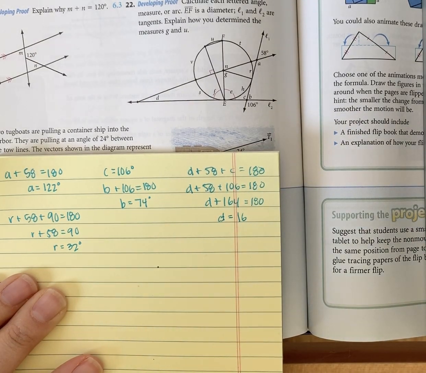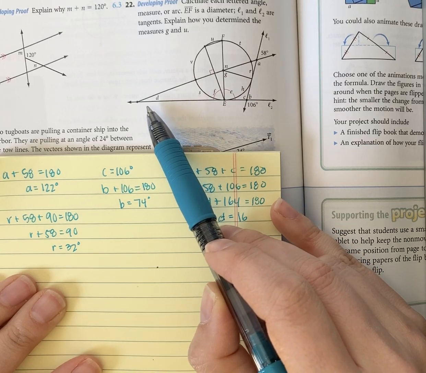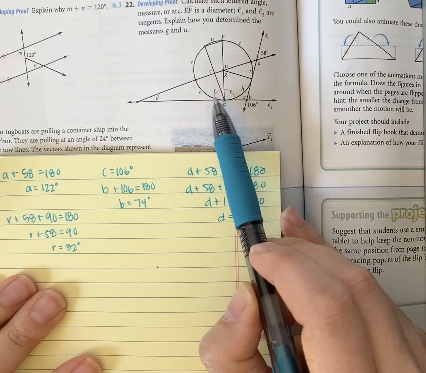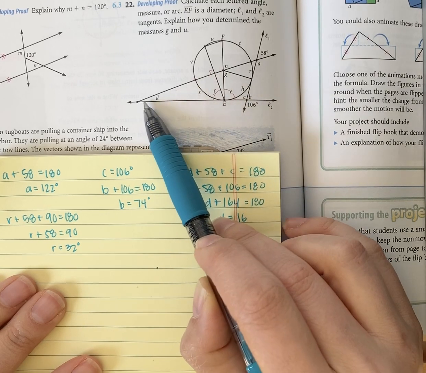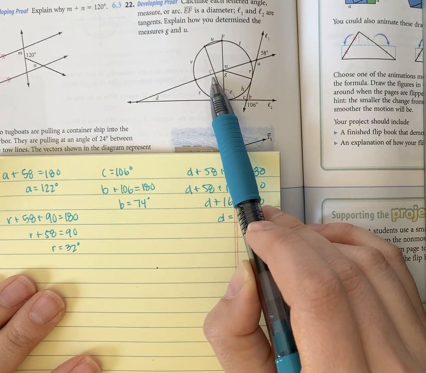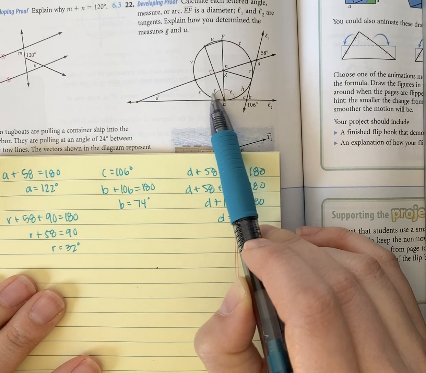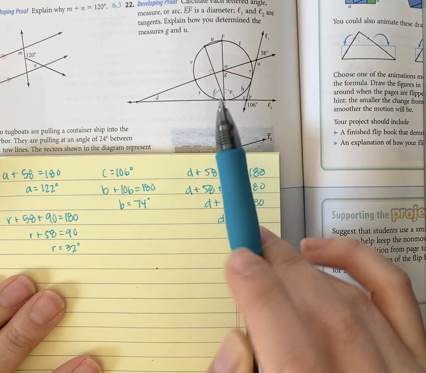So now, once I have D, I'm going to start looking at smaller triangles and trying to figure out the next letters. So let's take a look at F. D meets right here at this point, which is a linear pair of 90 degrees. So that's 90 degrees perpendicular. Then we can go over here to angle F. And so that's going to be a triangle sum.